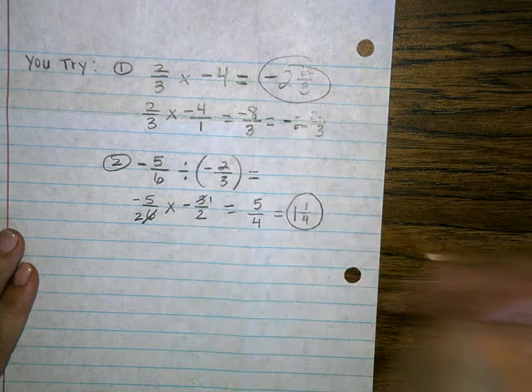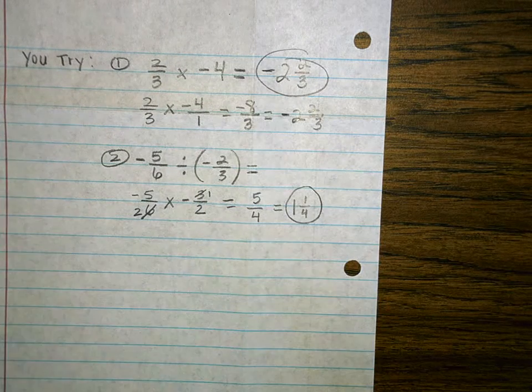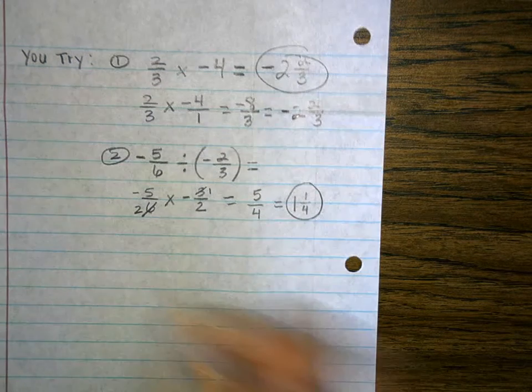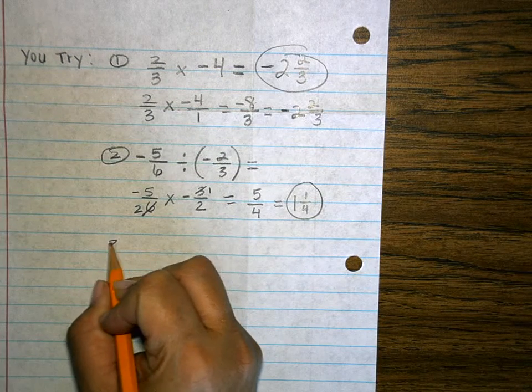Who got that right? You're lying because I heard you say negative. I fixed it though. Oh, you fixed it. Okay, we're going to have to do one more because so many people said negative. Last one.